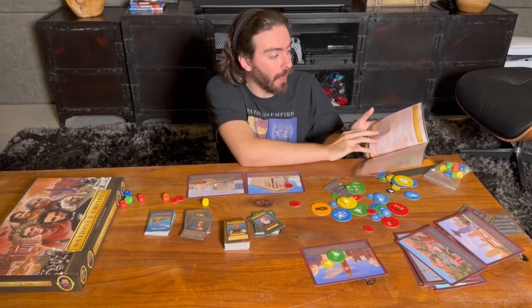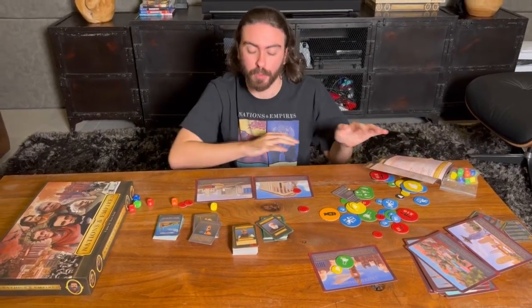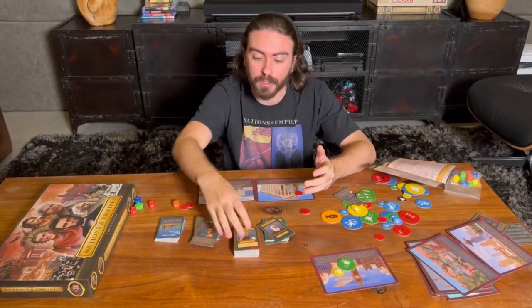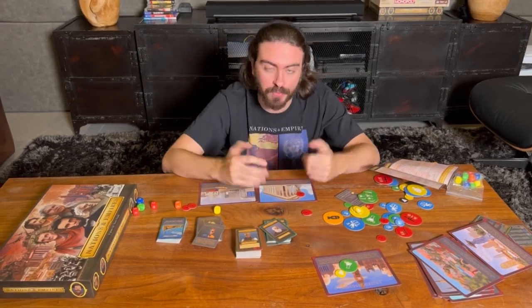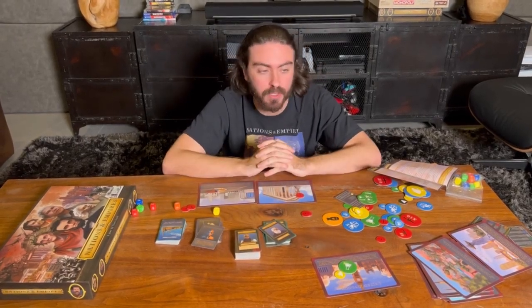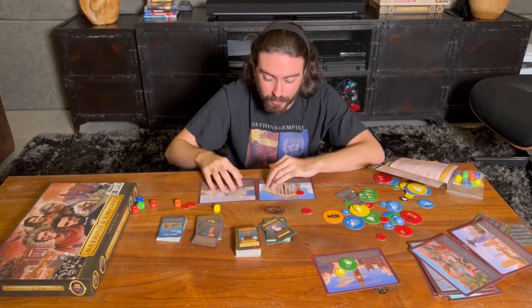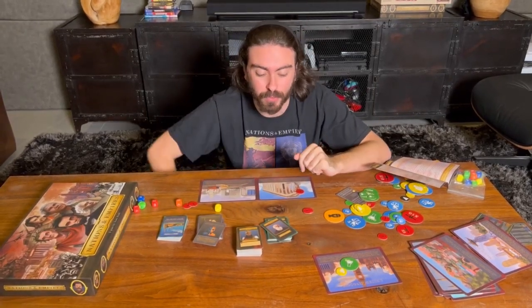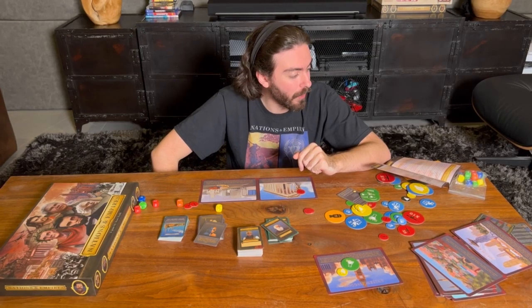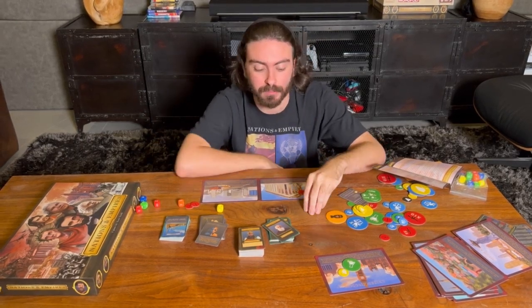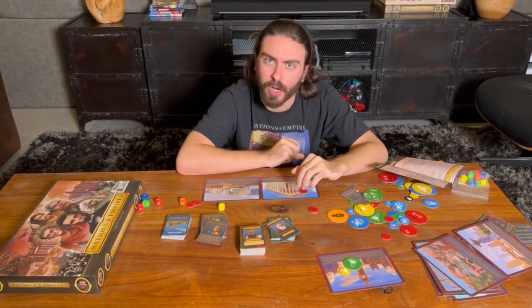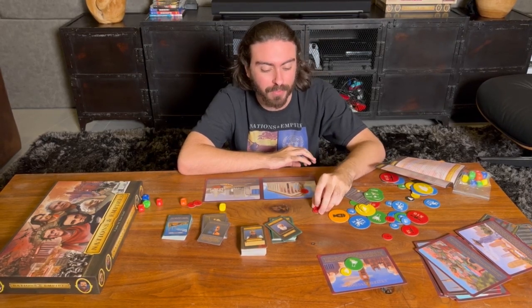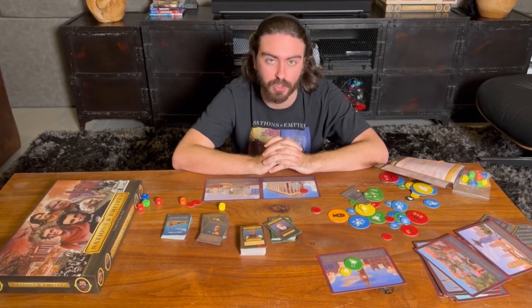Now we're going to get into trading, and then we're going to get into informal and written agreements. So trading, you can trade cards from your hand or tokens from your nations with other players, other opponents, whenever you want. There's no limit. You can just negotiate with other players and trade as you wish. However, we're going to go into informal and written agreements now, which are a little more complicated than trading and do have some circumstances and some conditions.